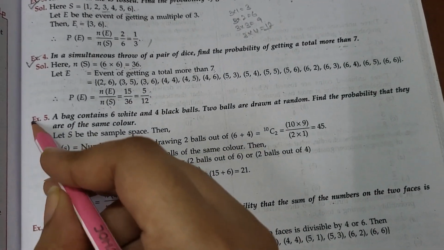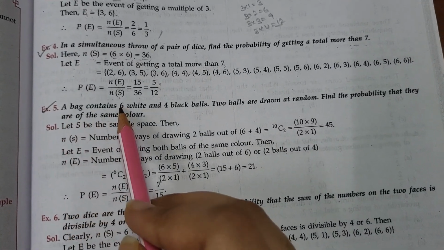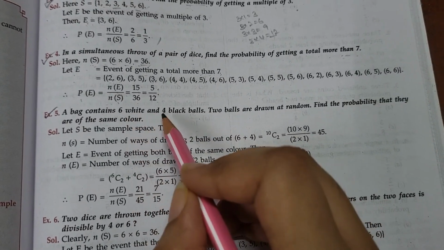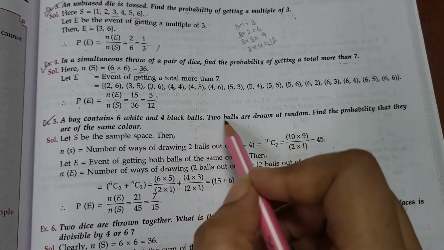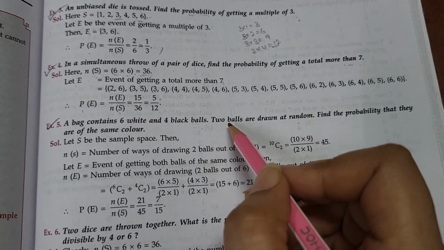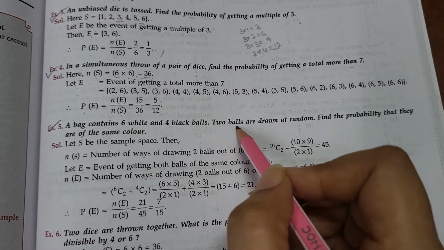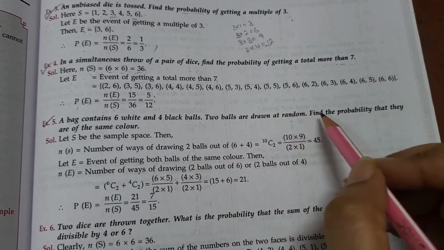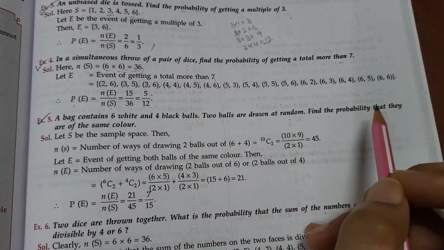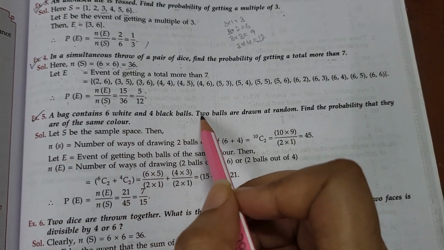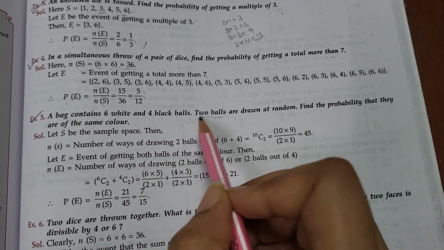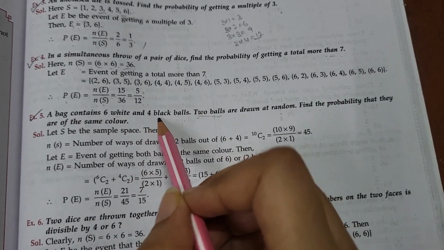Now number 5. Number 5 says a bag contains 6 white and 4 black balls. So a bag has 6 white balls and 4 black balls. Now 2 balls are drawn at random. So you need to draw 2 balls at once. Then find the probability that they are of the same color. So we need to find the probability that when we draw two balls, they are of the same color. So the two balls drawn are either both white or both black.